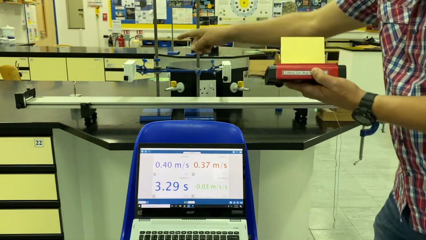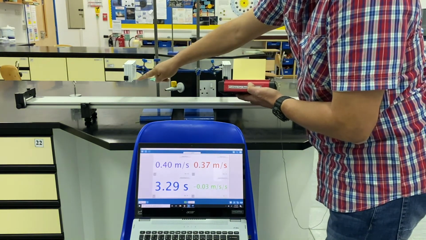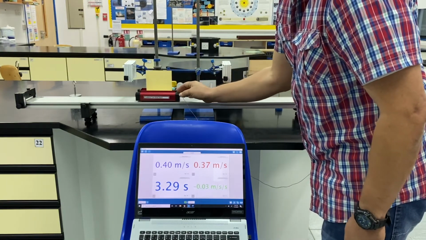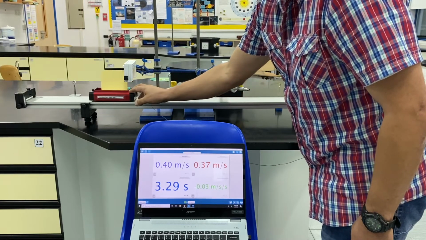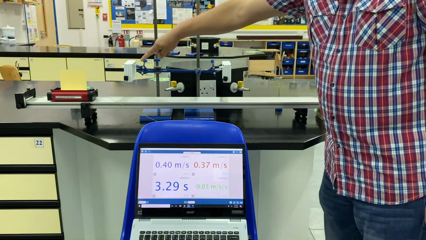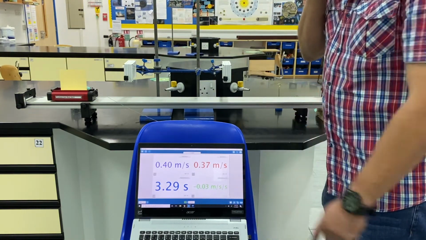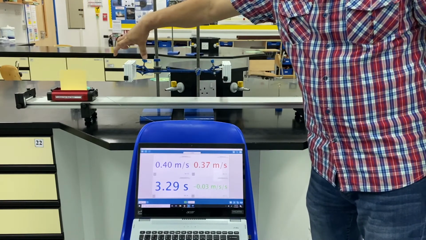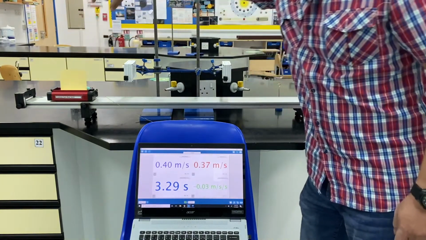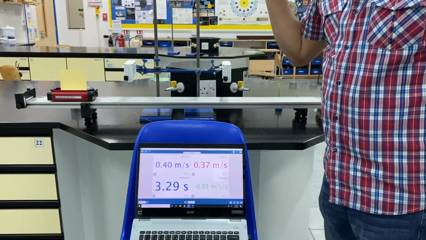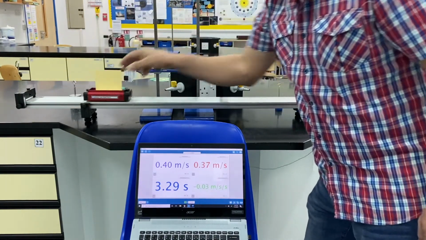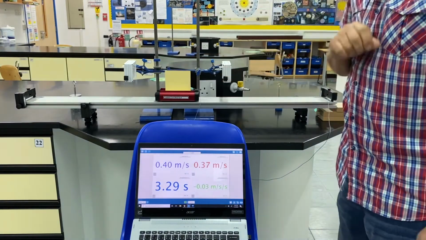The way light gates work, there's a light beam going back and forth between here. When the cardboard breaks the light beam and goes through and lets the light beam go back again, the light gate and the data logger can time the exact time for the card to go through the light gate. Now, if we know the width of the card, the computer does a simple speed equals distance over time.